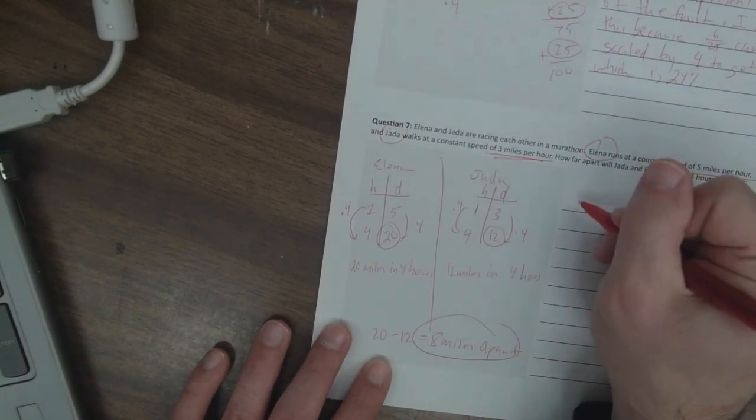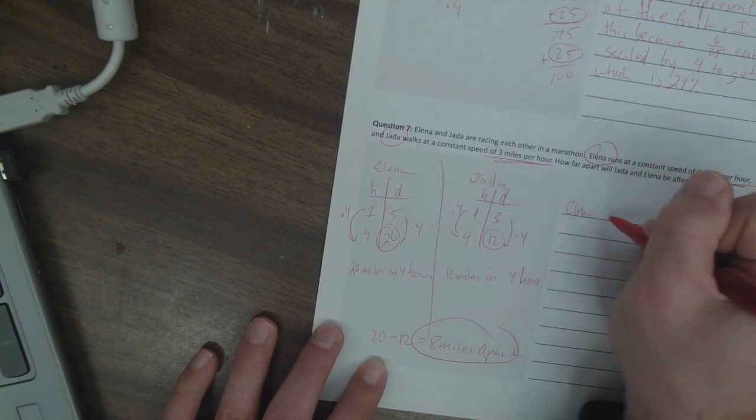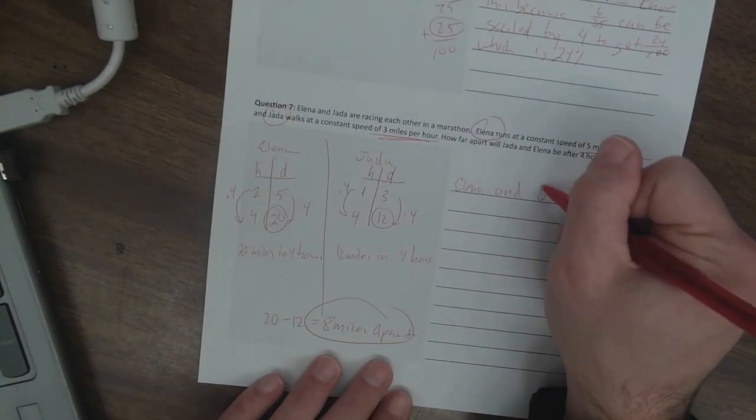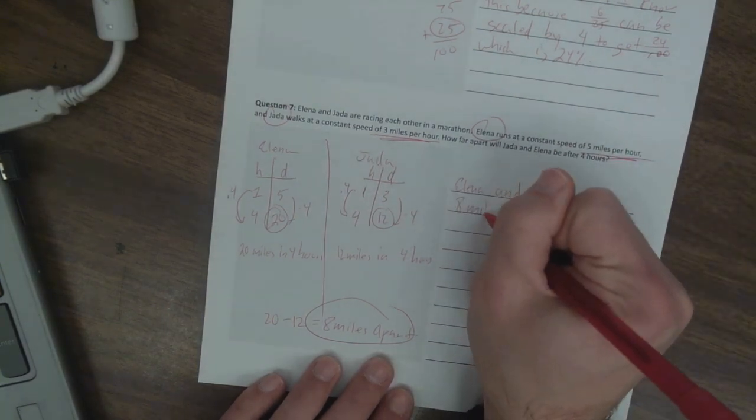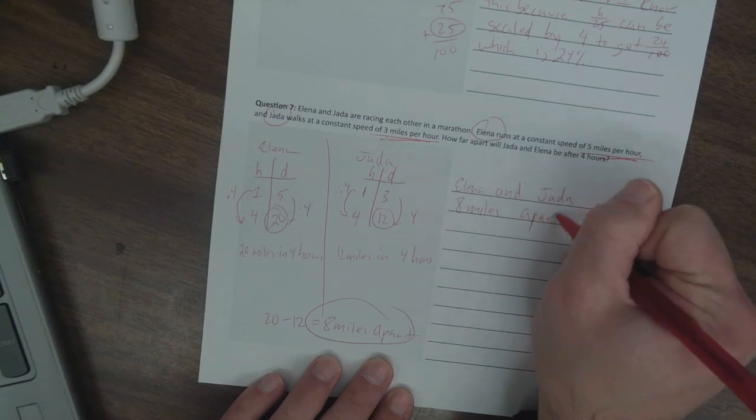And so we would say that Elena and Jada are 8 miles apart.